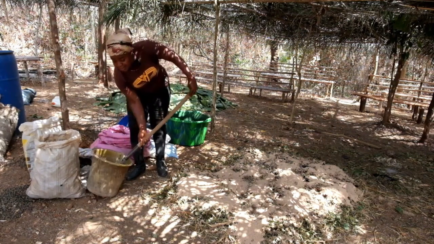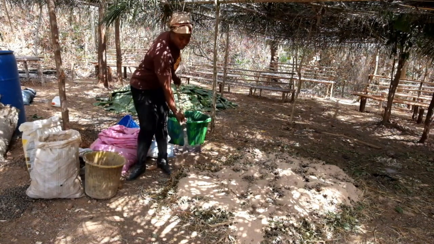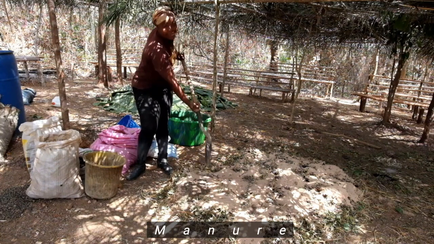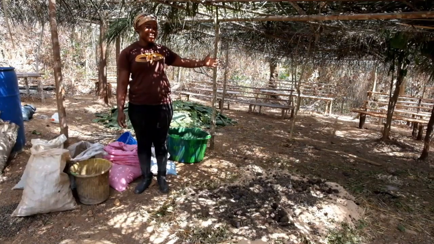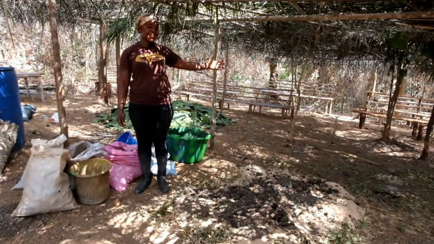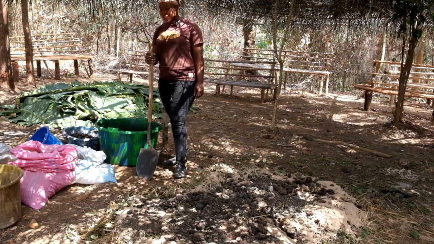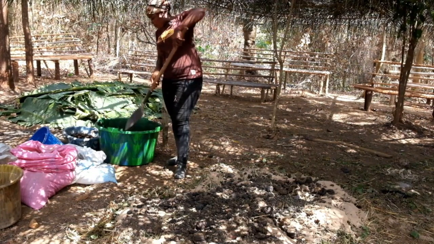Or even goat droppings, fowl droppings, and whatever animal droppings you can get around your community. Now we add the charcoal powder to the cow poo.